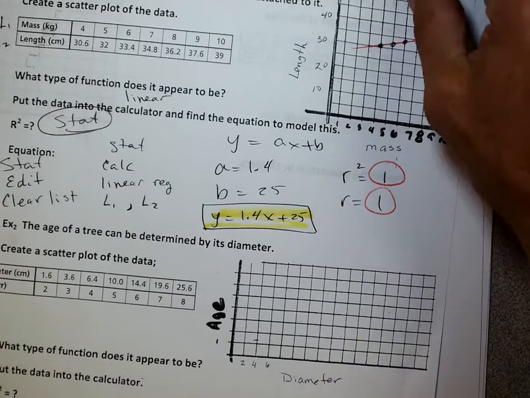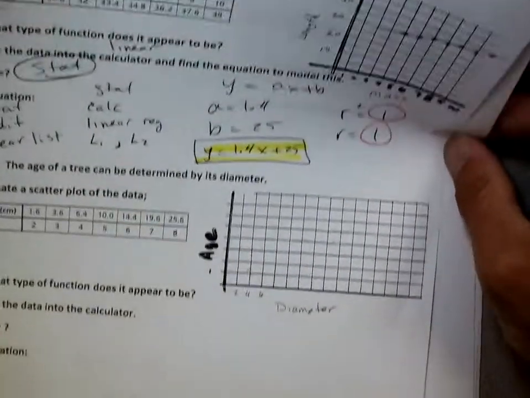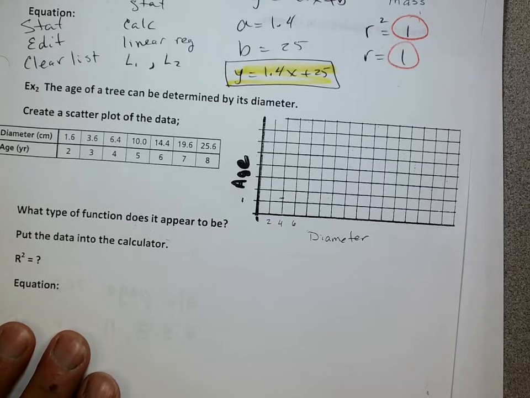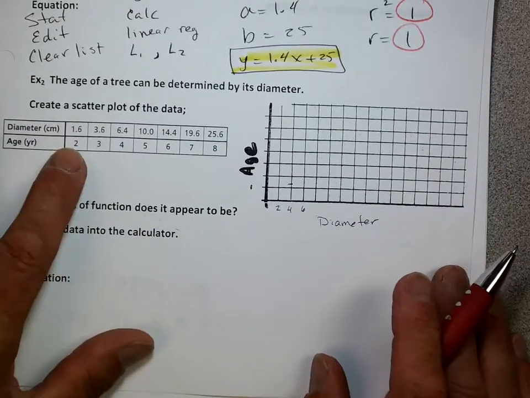We'll do example 2. That was pretty easy, wasn't it? Yeah. We actually have learned some math in here, haven't we? As painful as it's been, we have learned some. Okay. Number 2. Got it.